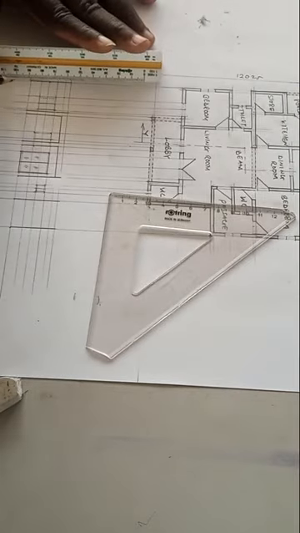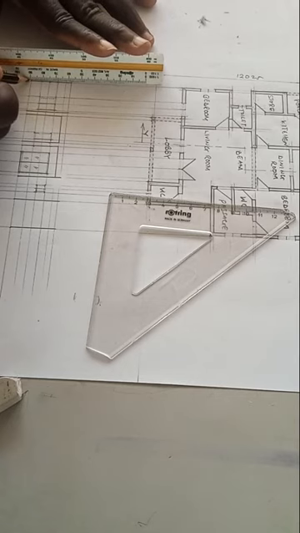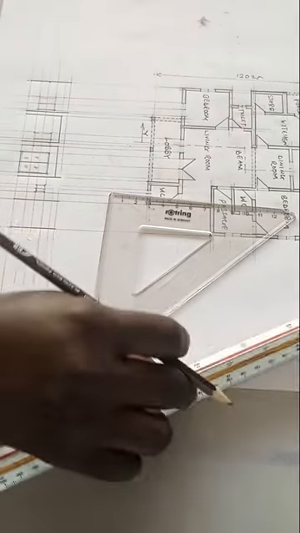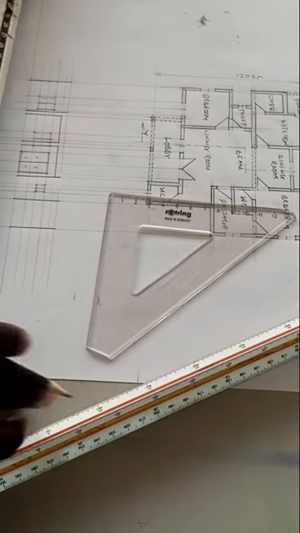What is our concrete slab for the foundation, hardcore? The concrete slab is 150, so we measure 150. This is the 150 slab.